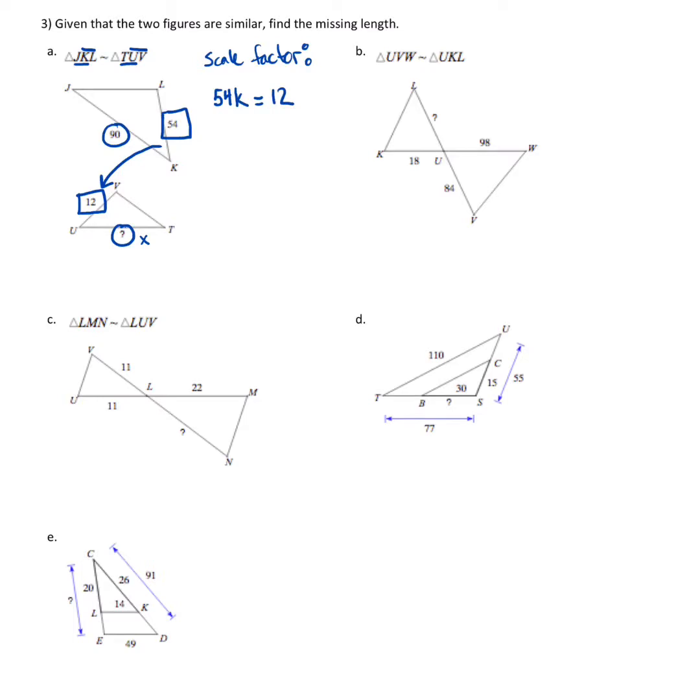If I want to find out what the scale factor is, we're going to divide 12 by 54. I'm going to pull out my calculator. It's 12 divided by 54. I get like 0.22 repeating. So if I want to get from 54 to 12, we multiplied by that 0.22.